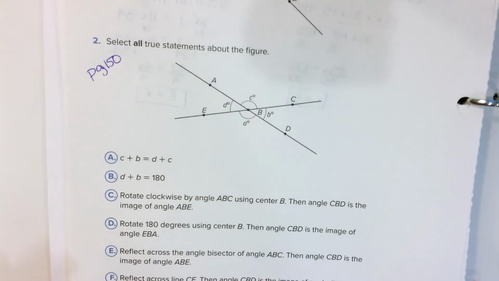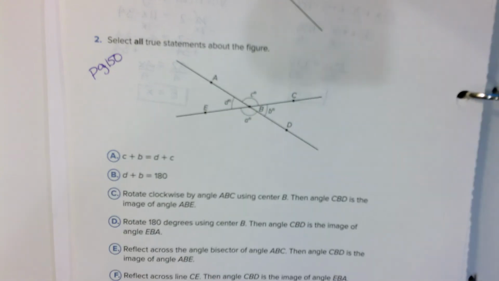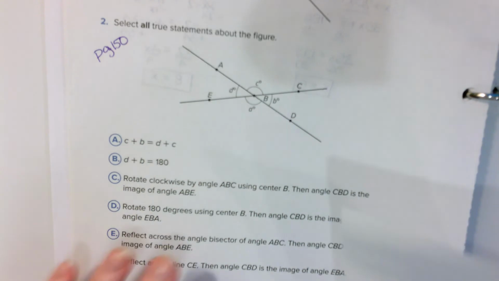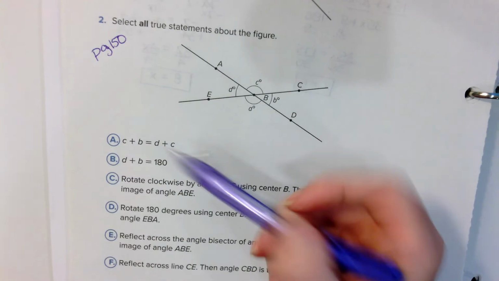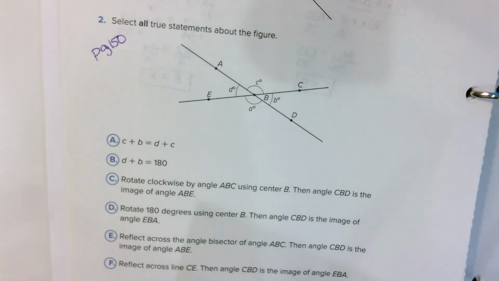So it says select all the statements that are true about this figure. So why don't you take a moment and pause this video and take a look at A through F and see which ones you think might be true or false, and come back and we'll go through them together.